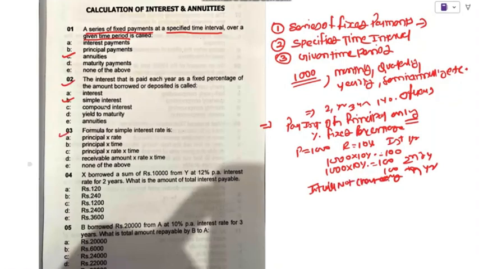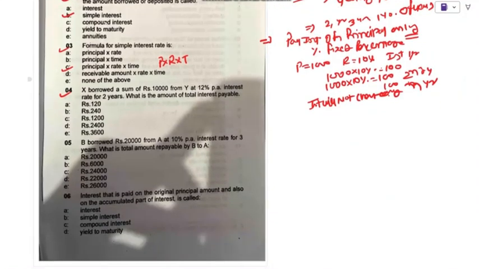So, third question. Formula for simple interest. The formula for simple interest is P into R into T. Now, the fourth question. X borrowed a sum of 10,000 from Y at 12% per annum for 2 years.